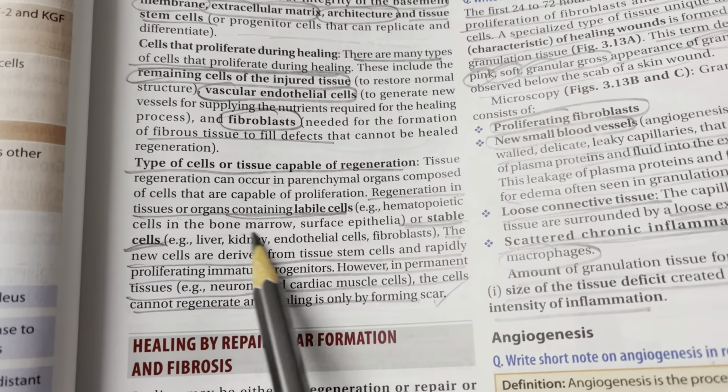Okay. So healing may be either by regeneration or repair, or both. With mild and transient injury, there is regeneration. But if there is chronic injury or chronic inflammation, if the damage persists, there is fibrosis. Okay, so there is repair. So what are the steps in healing by repair or scar formation?